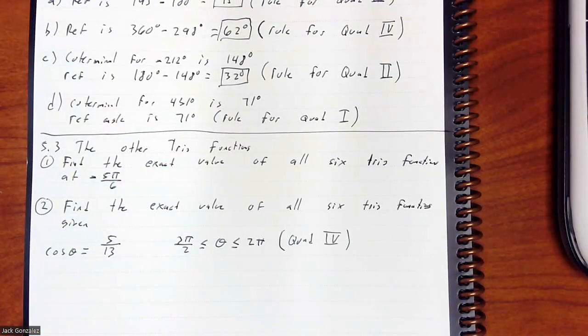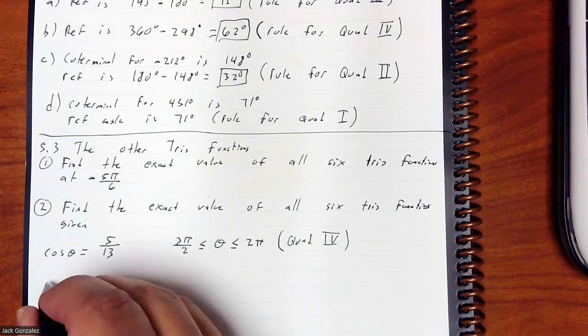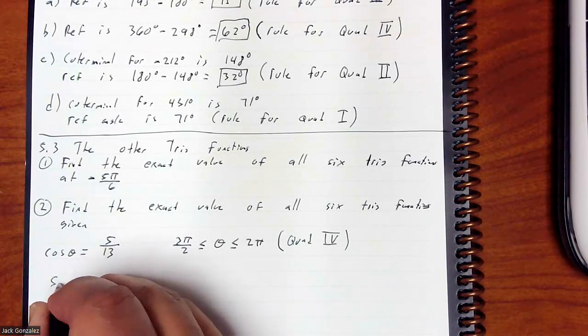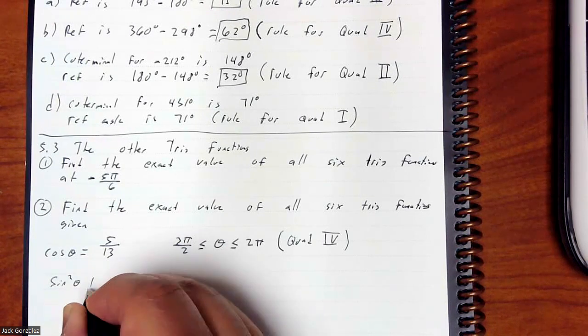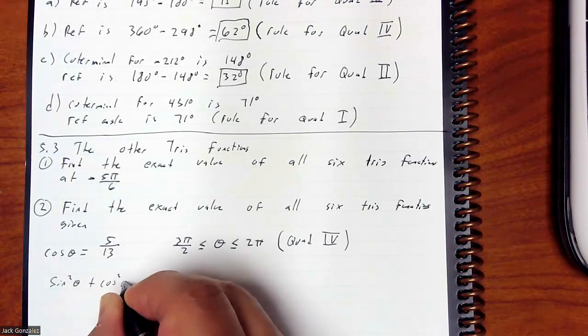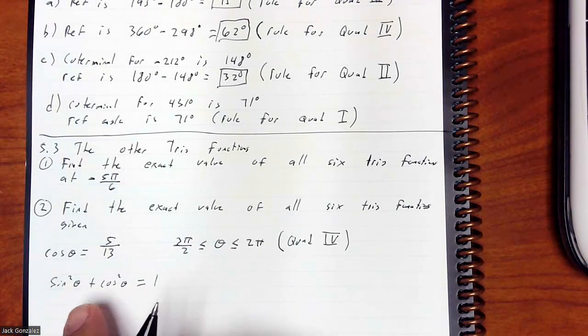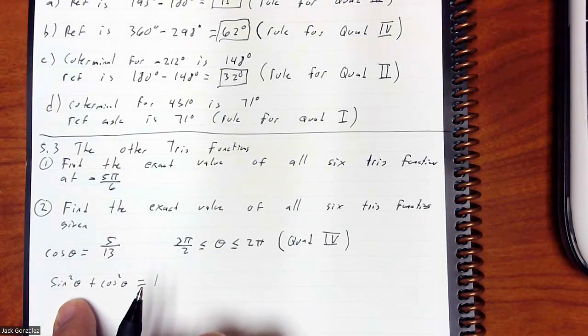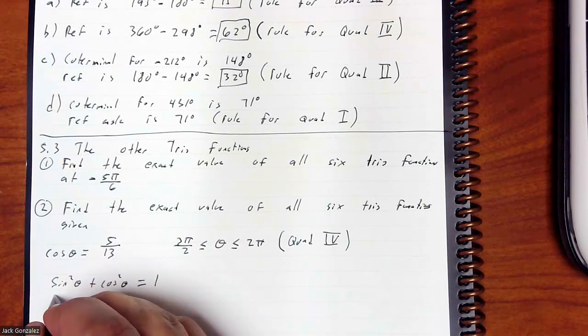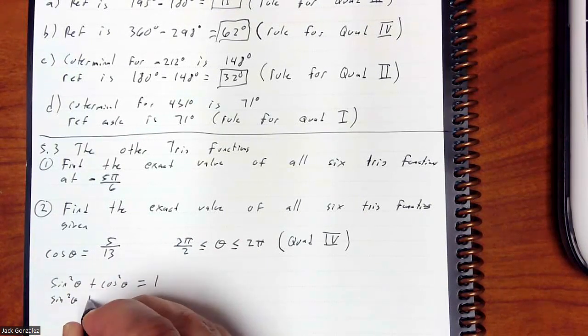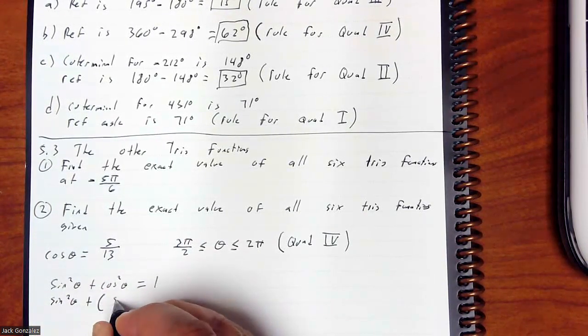In 5.3 though, we only have the formula. So use sine squared theta plus cosine squared theta is equal to 1. Plug in your cosine, solve for sine. That's all you gotta do. So I'm gonna plug in cosine.